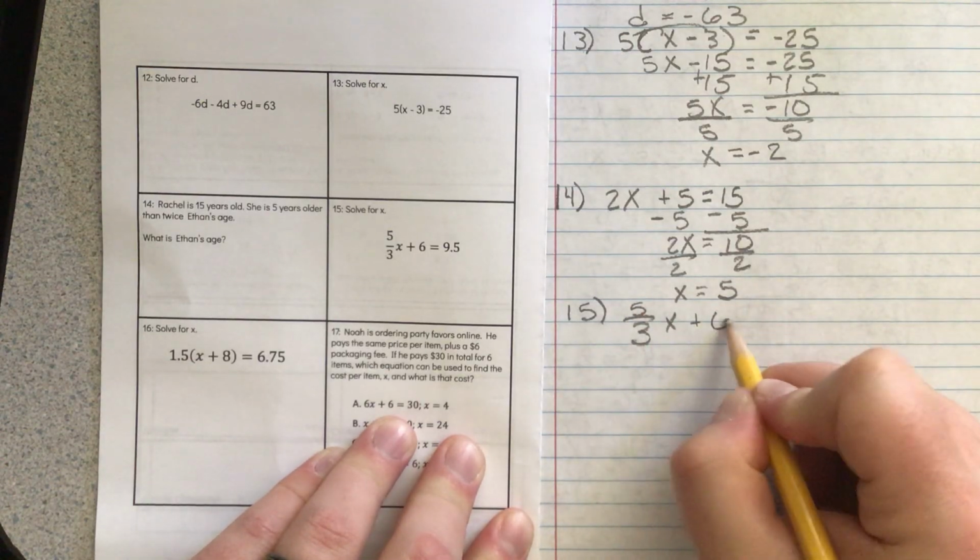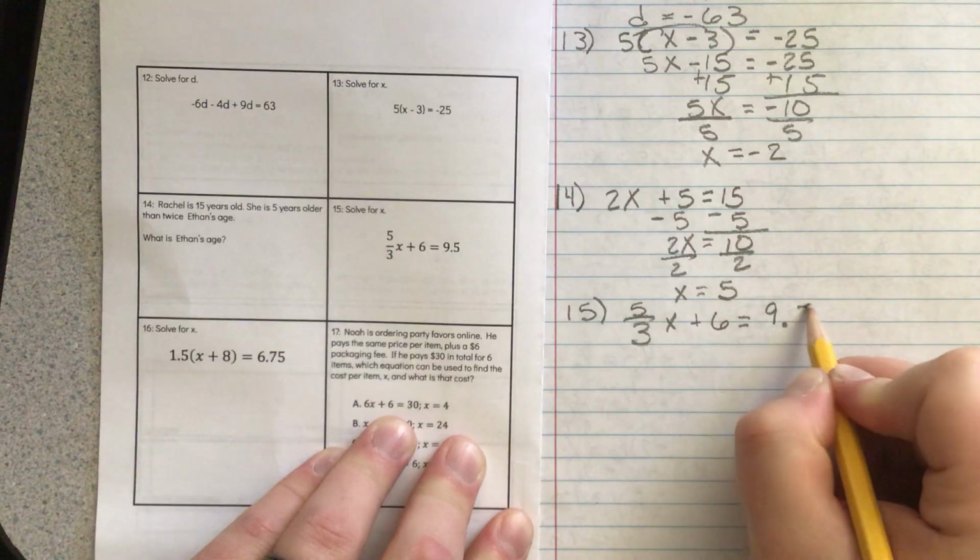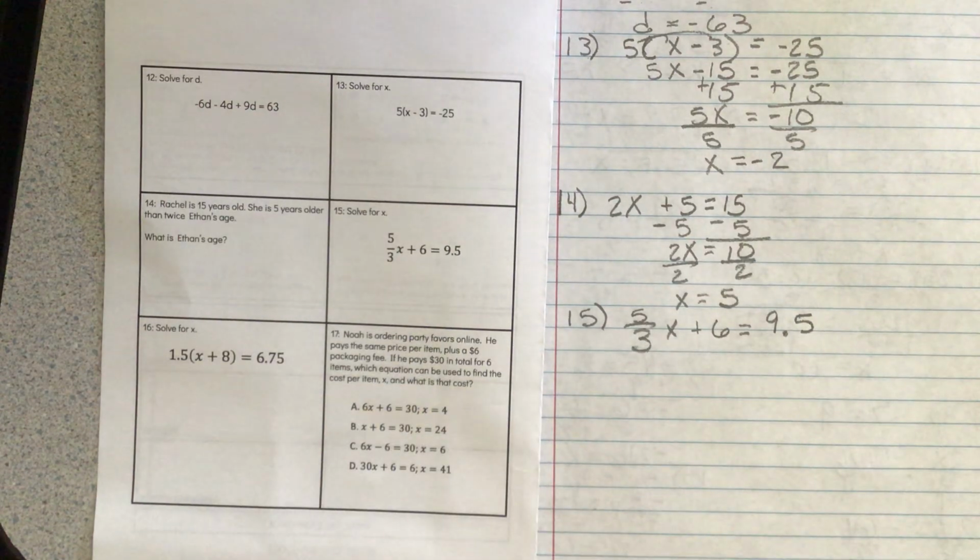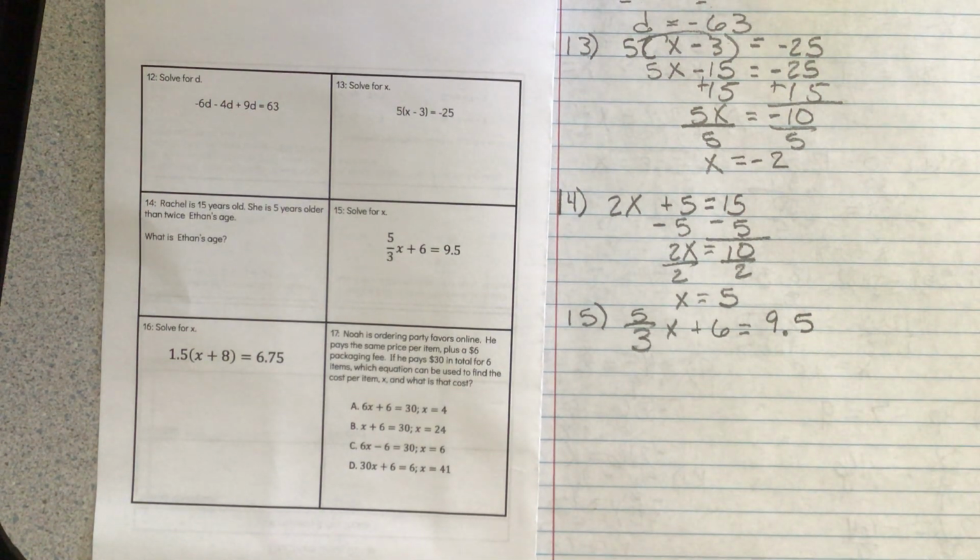Number 15. 5/3 x plus 6 equals 9.5. Couple little mixed numbers going on here. Fraction and a decimal. Now technically 5/3 is a repeating decimal, so I'm probably going to end up converting my 9.5 to a fraction here in a second.